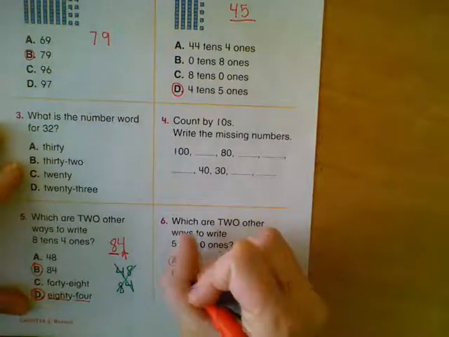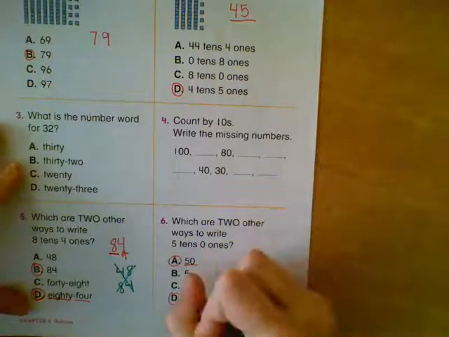Number 6, which two answers are other ways to write 5 tens and 0 ones? Beckett? A and D, because they both show 50. Good job. Turn to the back.